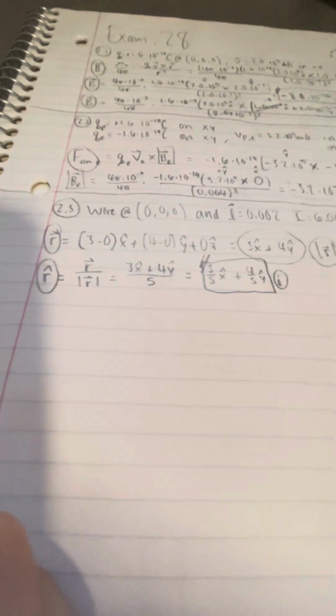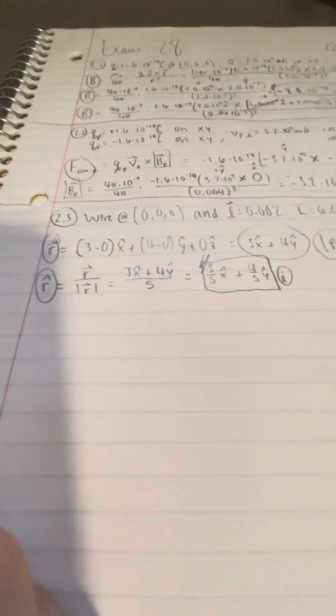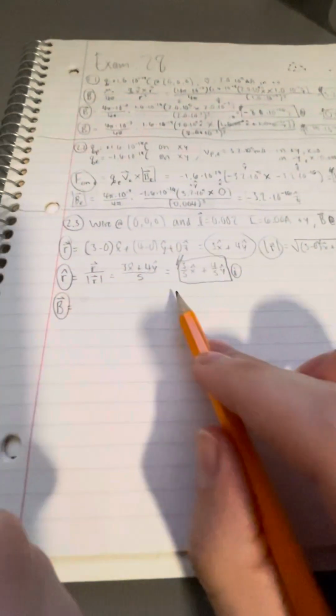And part J wants us to find the magnetic field at this point. So we can use, again, a similar formula, slightly manipulated in this case.